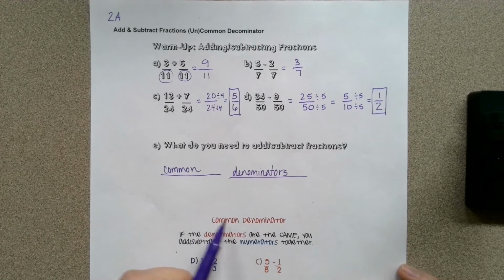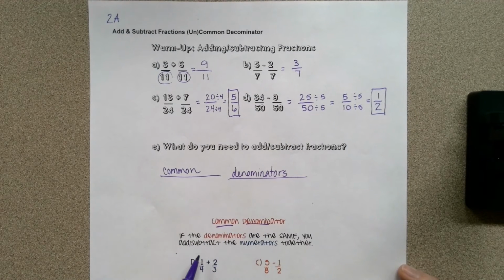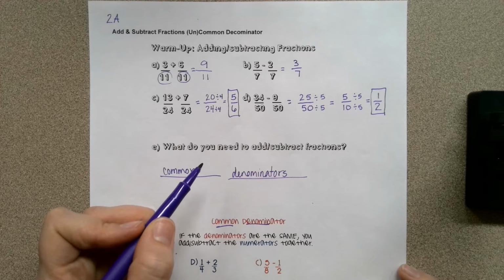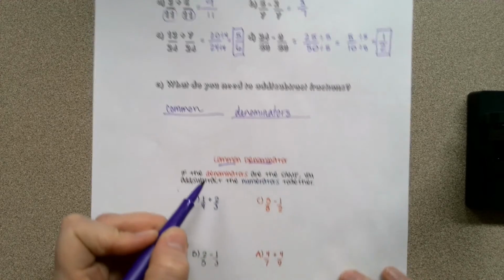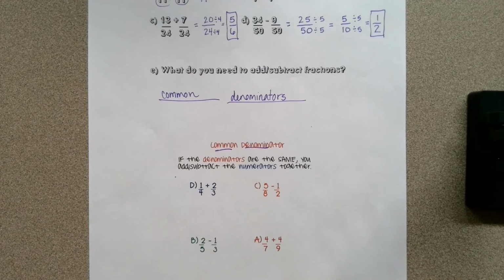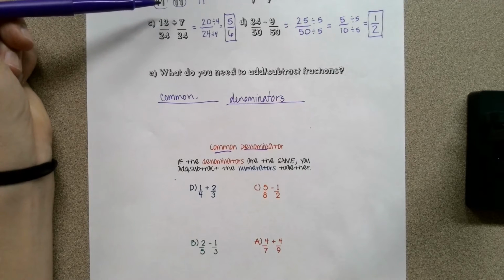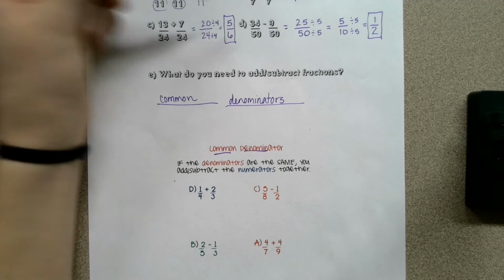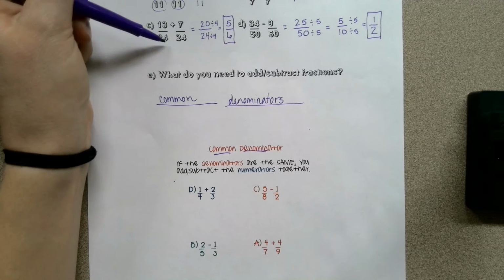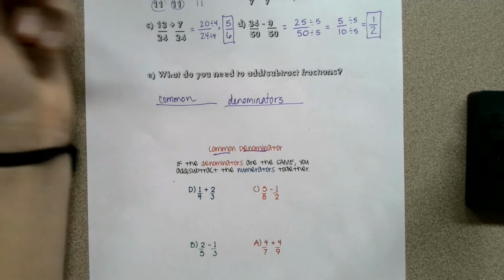When we have common denominators, you can add and subtract the numerators exactly as given. If they aren't common, like you'll see in some of these examples, then we have to create those common denominators. But when they are already common, like we can see, we just take care of the numerator with that operation, the denominator stays the same, and we simplify.